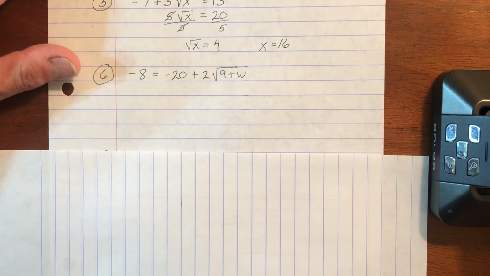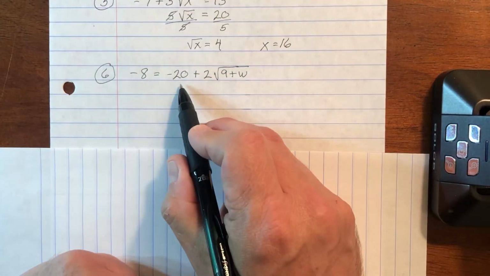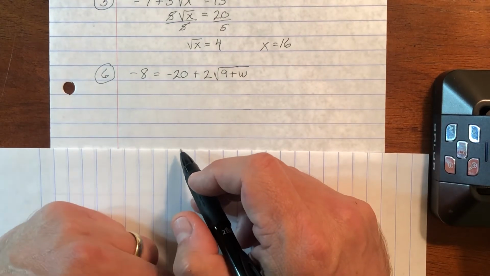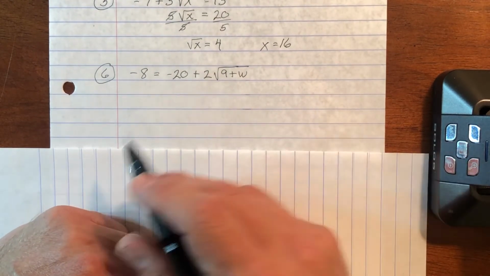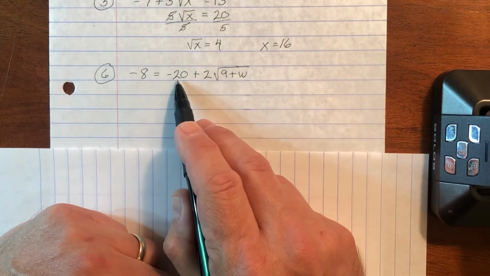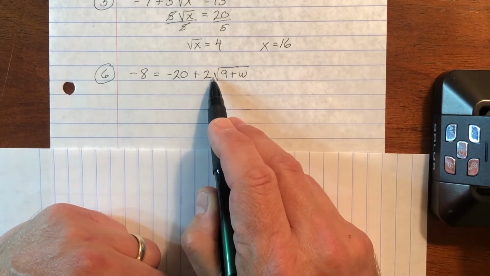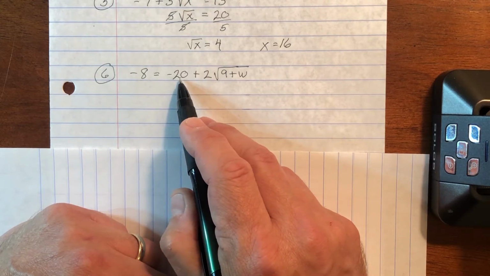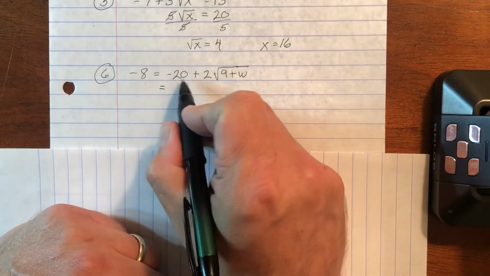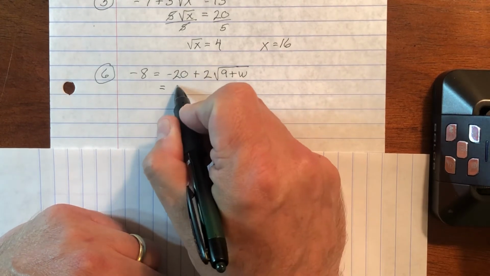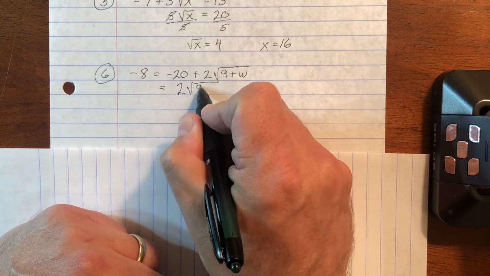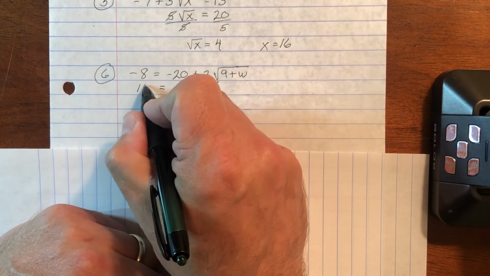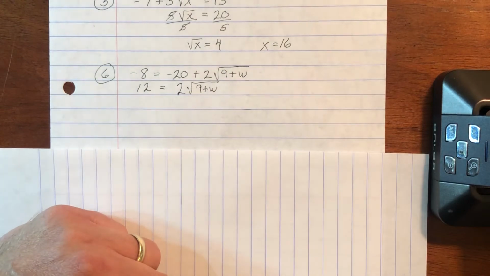All right, this one, similar to the previous one, we've got two things that are keeping the radical from being all by itself on one side of the equal sign. You undo the order of operations in reverse order, so we're going to undo subtracting 20 before we undo multiplying by 2. So to undo subtracting 20, we would add 20 to both sides. When you add 20 to this side, this just goes away. When you add 20 to this side, negative 8 plus 20 is positive 12.